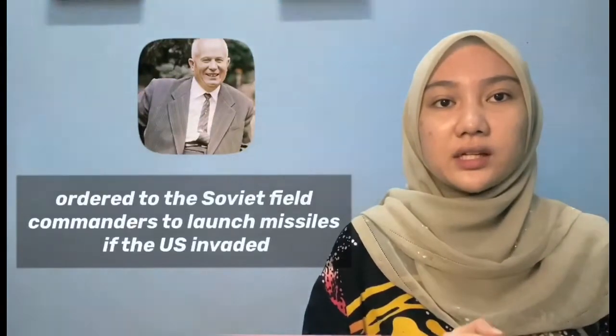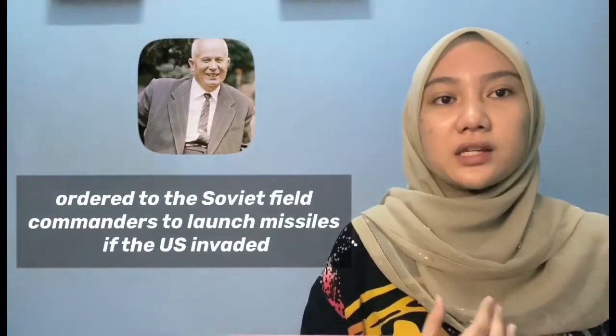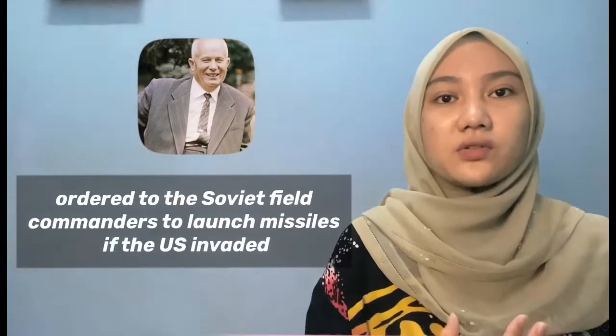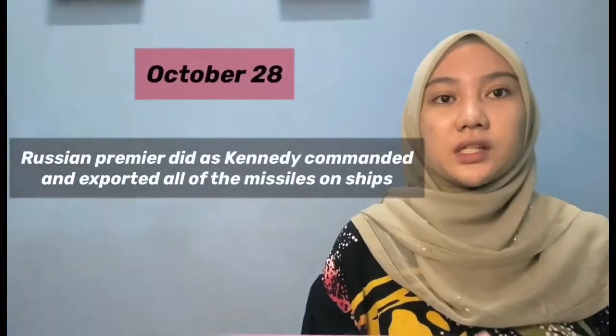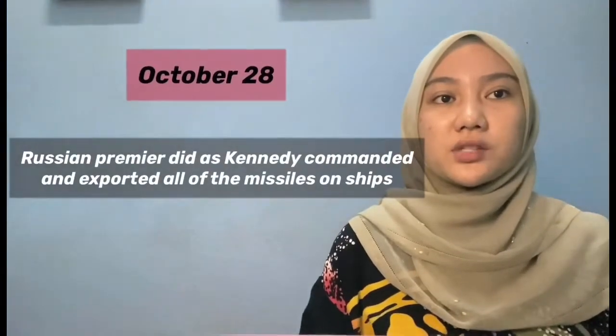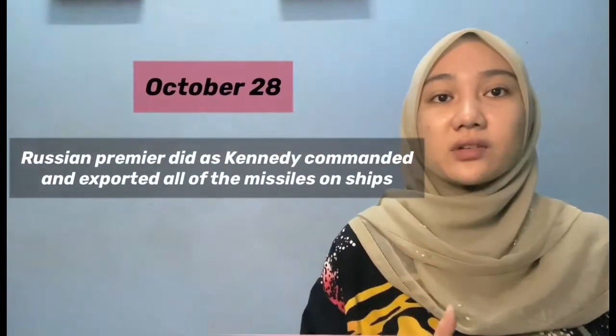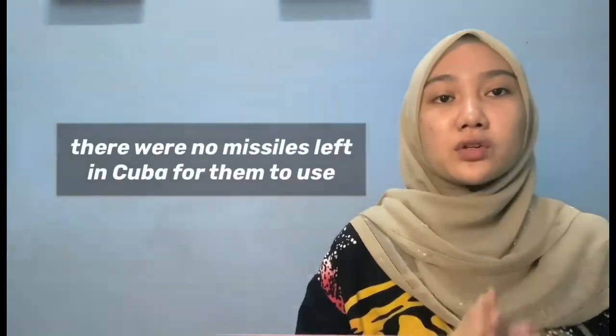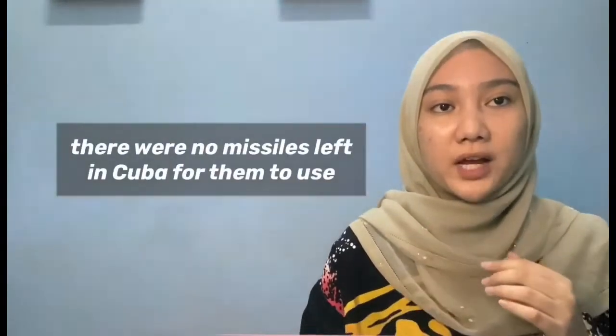Nikita ordered the Soviet field commanders to launch missiles if the US invaded. On October 28, the Russian premier did as Kennedy commanded and exported all of the missiles on ships. After that, there were no missiles left in Cuba for them to use.